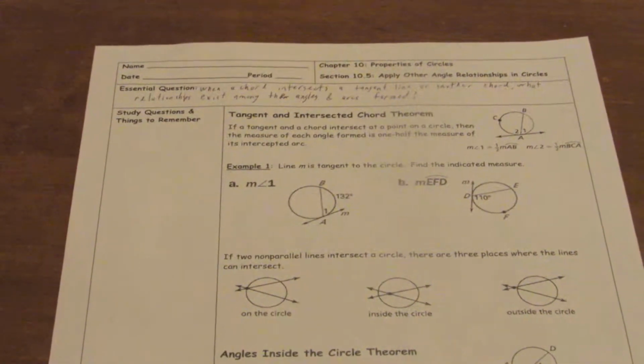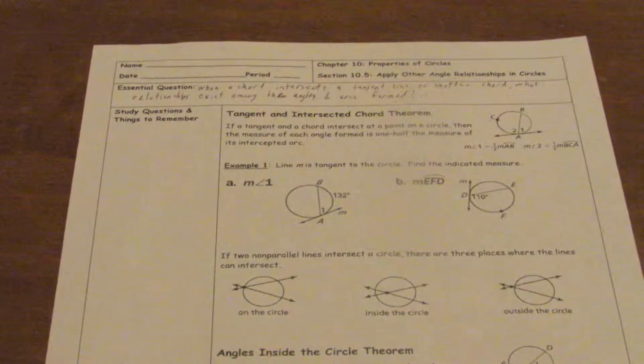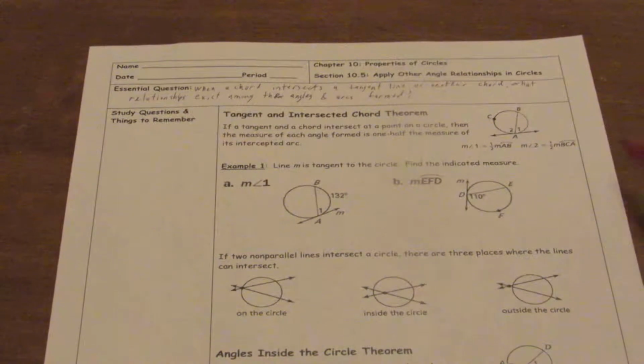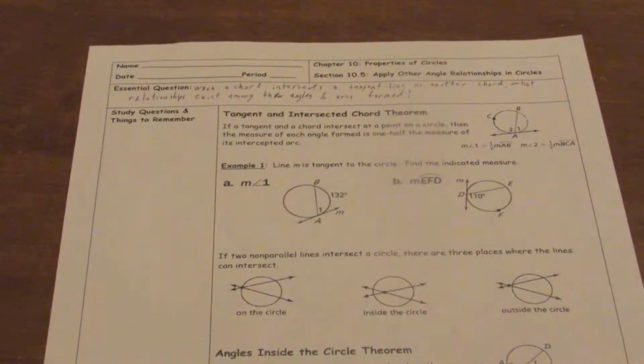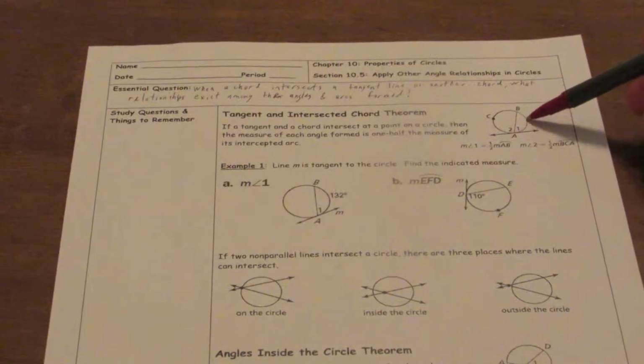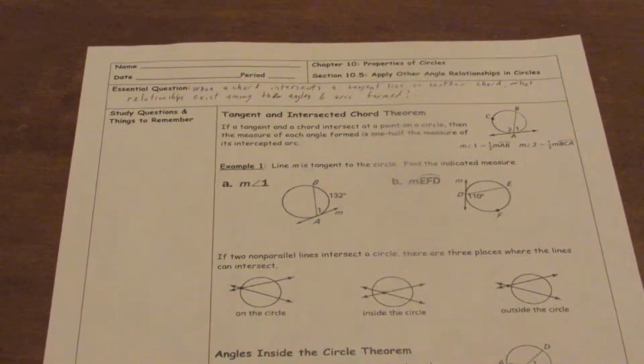So our first one, the tangent and intersected chord theorem, says if a tangent and a chord intersect at a point on a circle, then the measure of each angle formed is half the measure of its intercepted arc. This is basically the same thing we looked at in 10.4. The difference is it's not chords, right? So it looks a little bit different. So here we have these two lines that meet, making these two angles, right? Angle 1 is half of arc AB. Angle 2 is half of arc ACB.